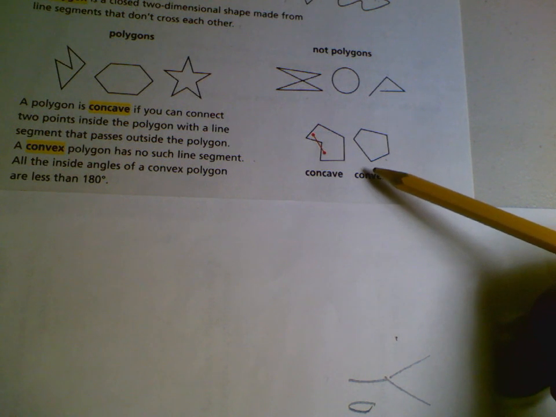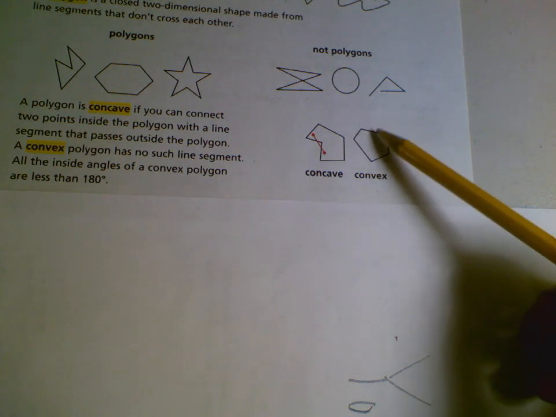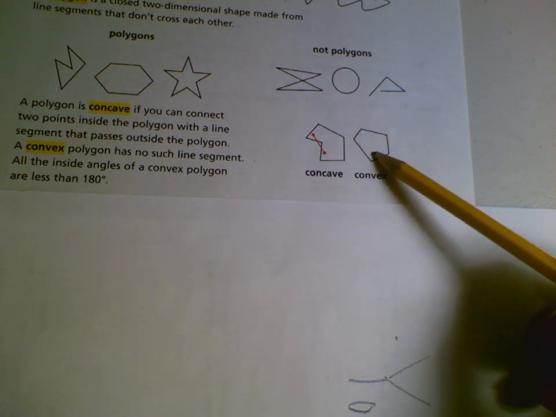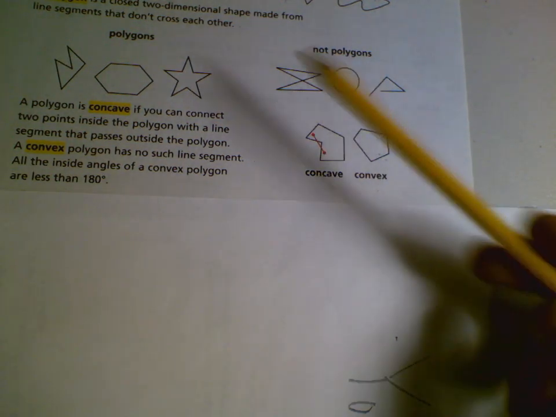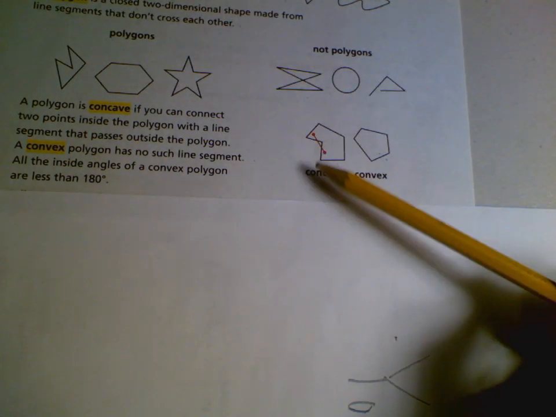All inside angles are less than 180. If you can't draw a line connecting two points that goes outside of the shape, it's convex. So now we can have a polygon that's either concave or convex. You can tell if it is a polygon, yes or no, and then whether it is concave or convex, right?